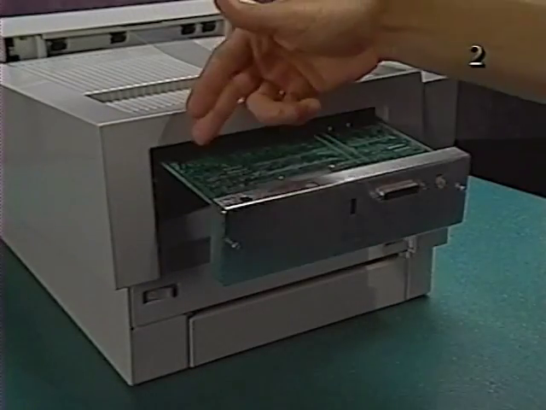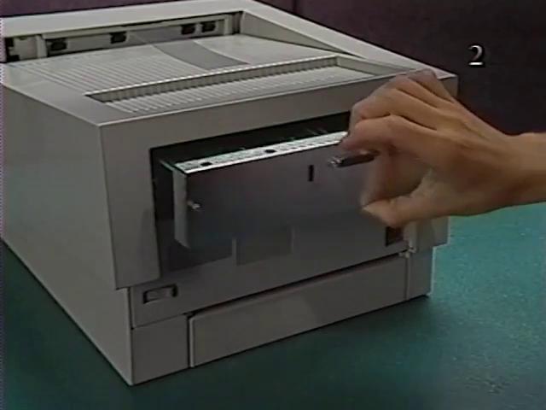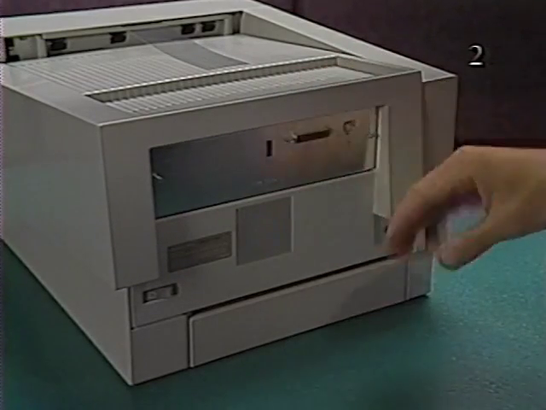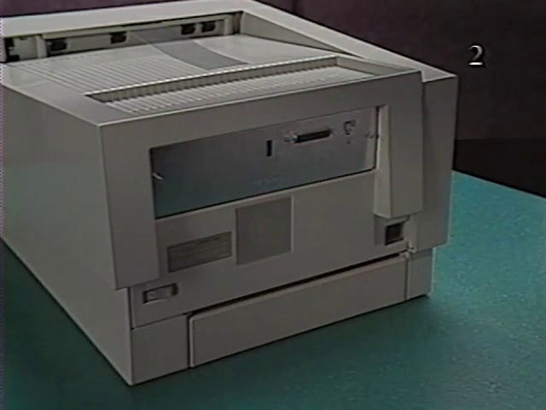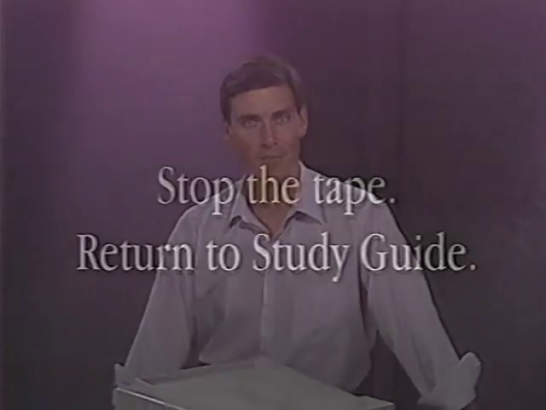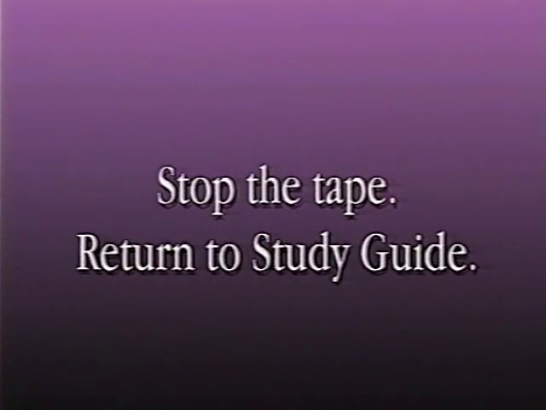Finally, this is the I/O board, and this is the I/O board panel. The panel will be discussed in the next part of the tape. This concludes part 2 of this tape, introducing Personal LaserWriter Tour A features. Please stop the tape and continue in your lab study guide.